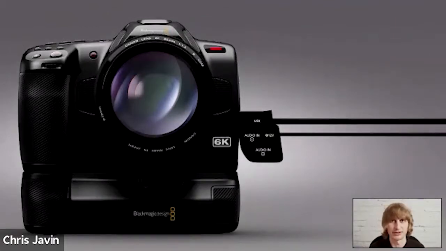So if you're potentially only going to get access to power at some locations throughout a shoot day, you can make sure that when you are there, you are charging those batteries up to allow for as much shooting as possible when you don't have access to power.